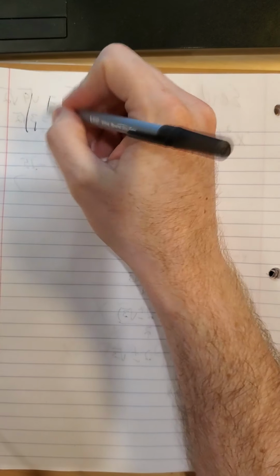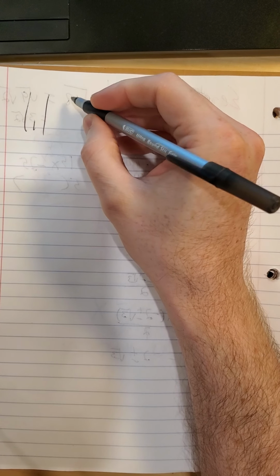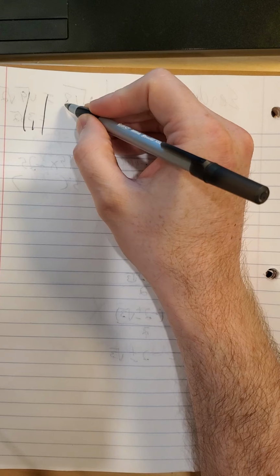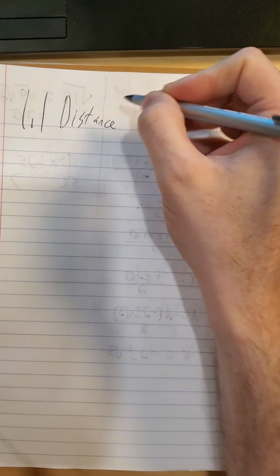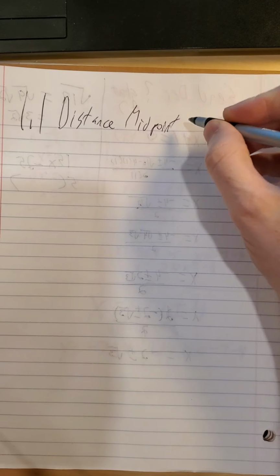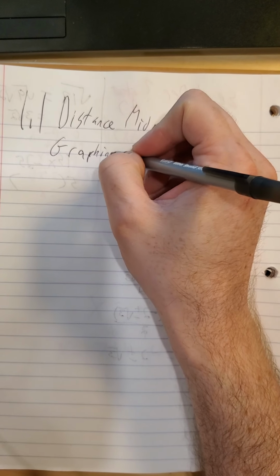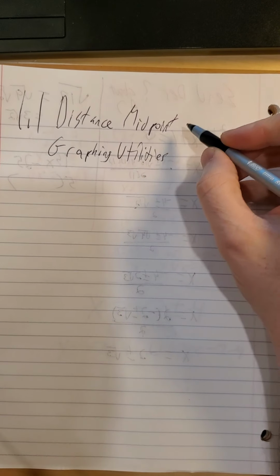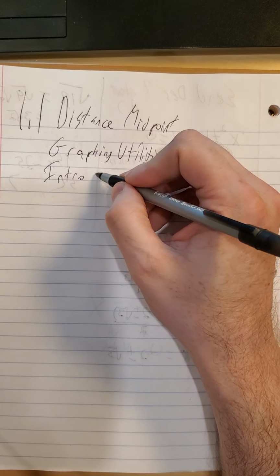Hello and welcome back. Today we're getting into chapter 1. We just had to hit the 2 sections in the appendix before we did that. So 1.1 we get into distance, midpoint, a little work with graphing utilities, and an intro to graphing equations.